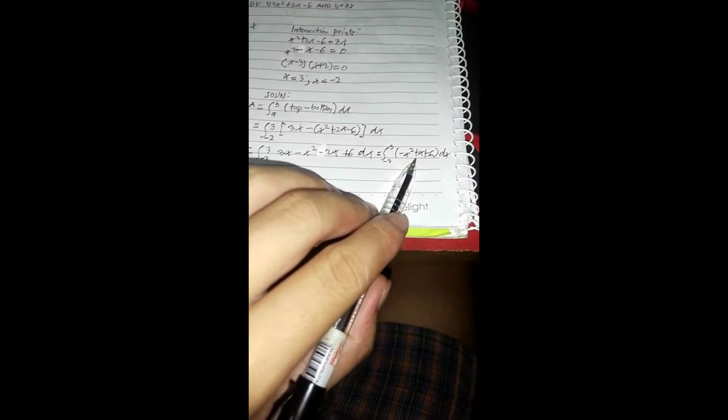So this is equal to the integral from negative 2 to 3 of negative x squared plus x plus 6 dx. Then the integral of this is negative x cubed over 3 plus x squared over 2 plus 6x, from negative 2 to 3.